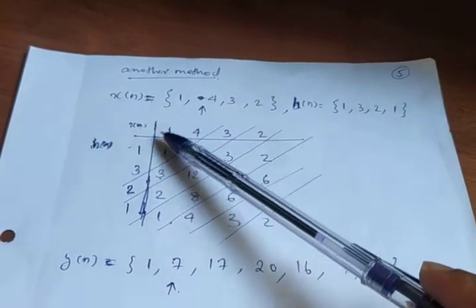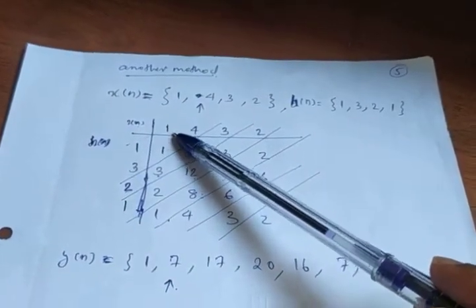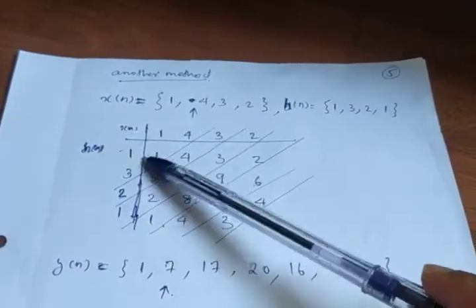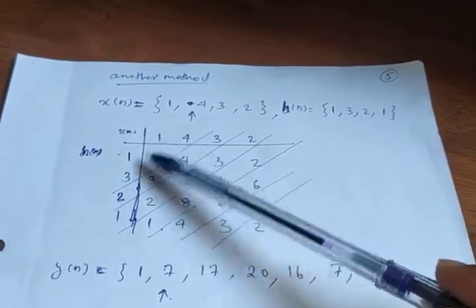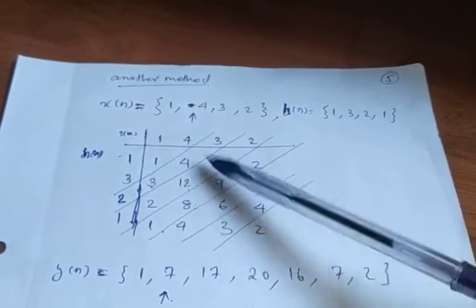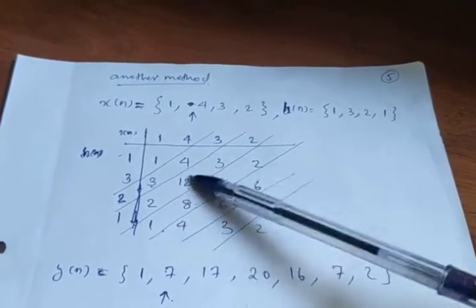So here what you have to do is, 1 4 3 2 and 1 3 2 1. Now multiply this term with this: 1 into 1 is 1, 1 into 4 is 4, 1 into 3 is 3, 1 into 2 is 2. Like that you have to multiply and write here.